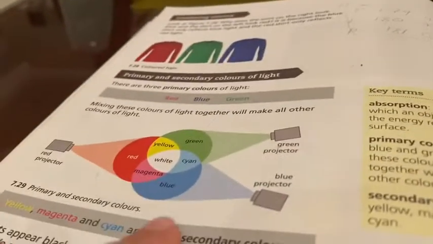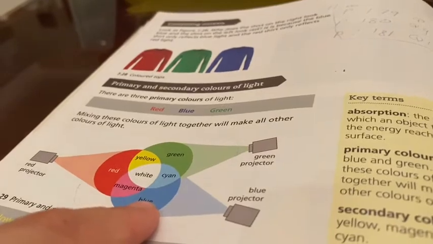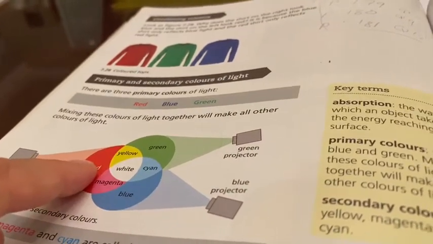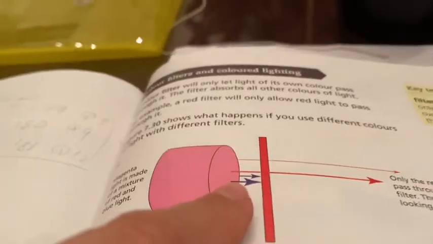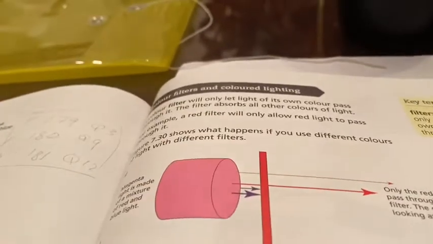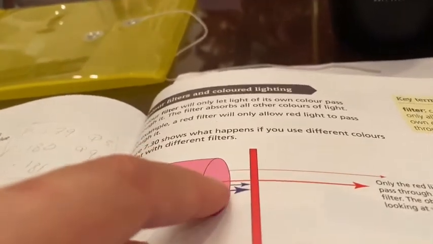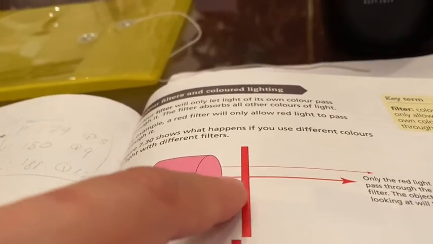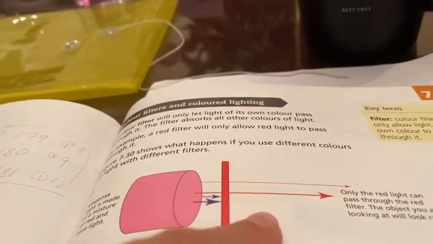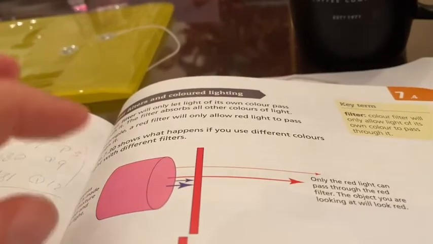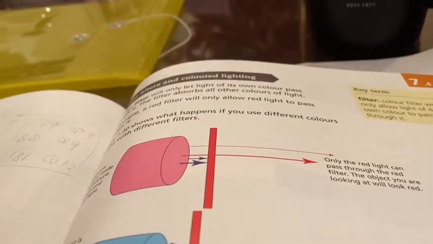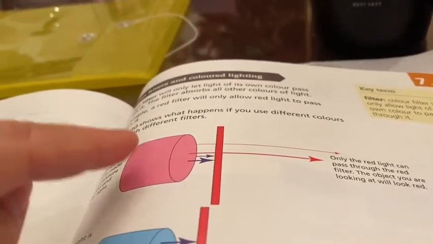Because magenta can only give out the blue and the red, as it's written here. But the blue light can't move through a red filter. It is absorbed. So the only color that can pass through this filter is the red. That's why with red filters, magenta objects look red.